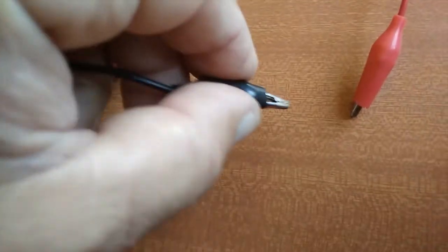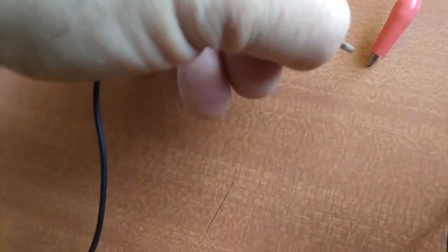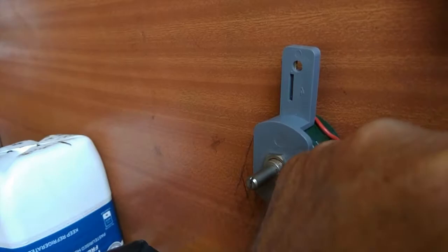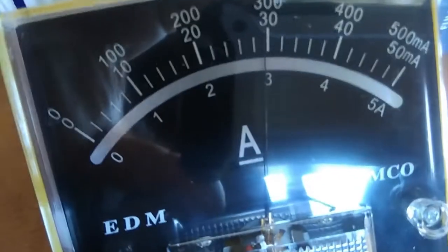And now we're going to get maximum current, minimum voltage. I just want to see what we get. So there, I've hooked it together. Look, the voltage is 0.5 volt.